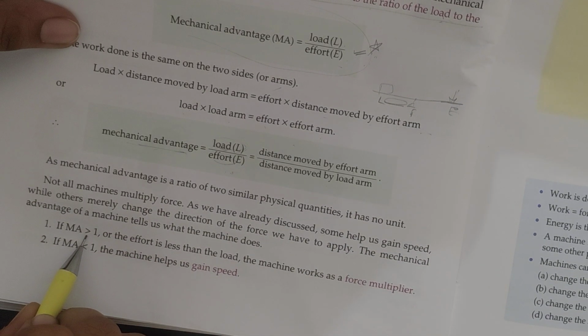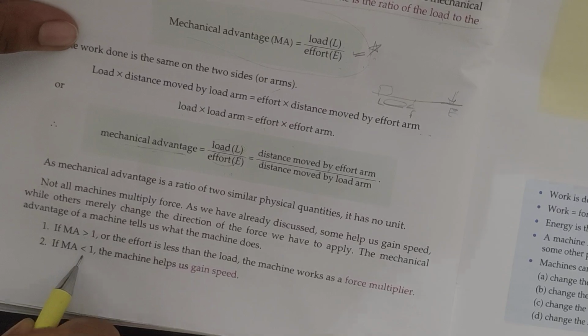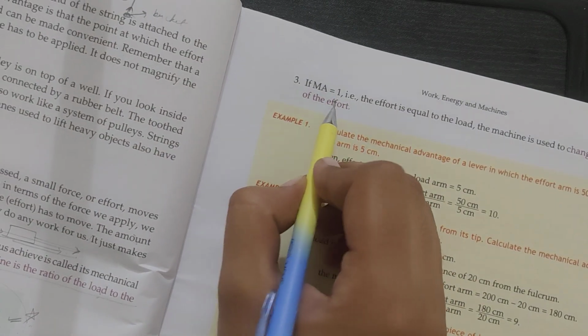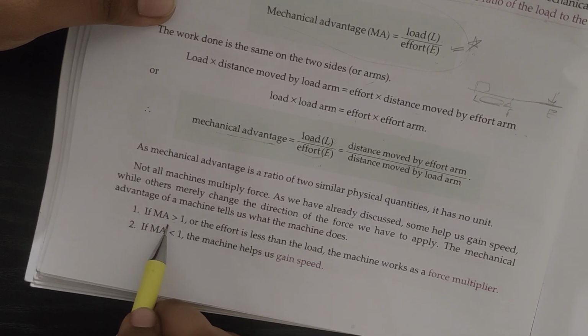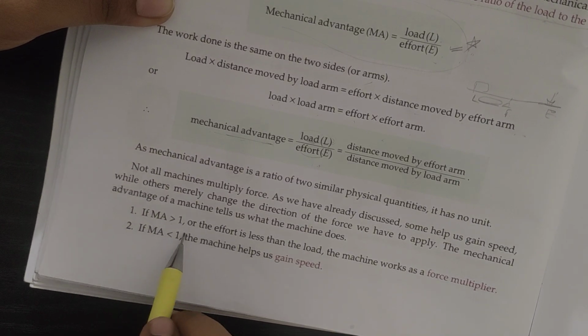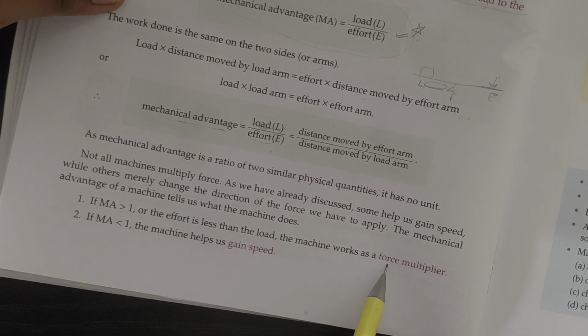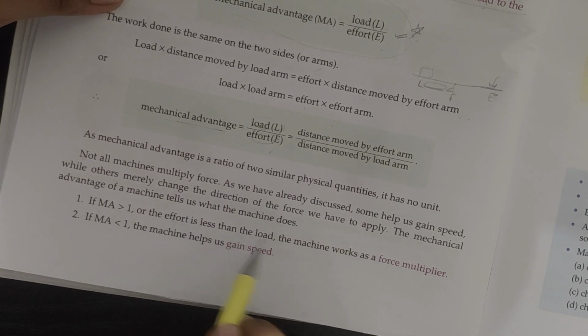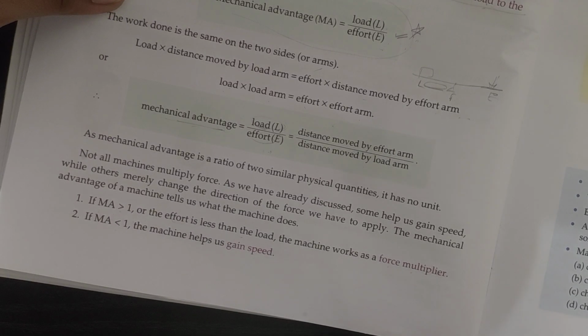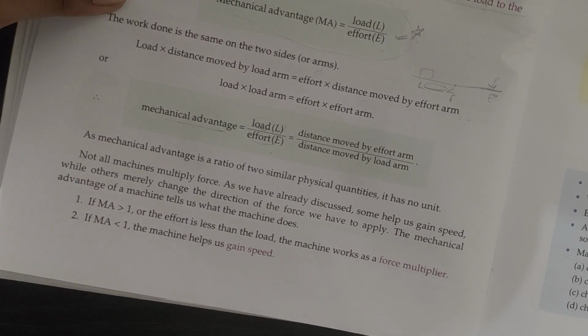The mechanical advantage will give a value greater than 1, or less than 1, or equal to 1. When the value of the mechanical advantage is greater than 1, it means it is acting as a force multiplier. We need to apply very little effort and it will work as a very good machine, giving a greater output.